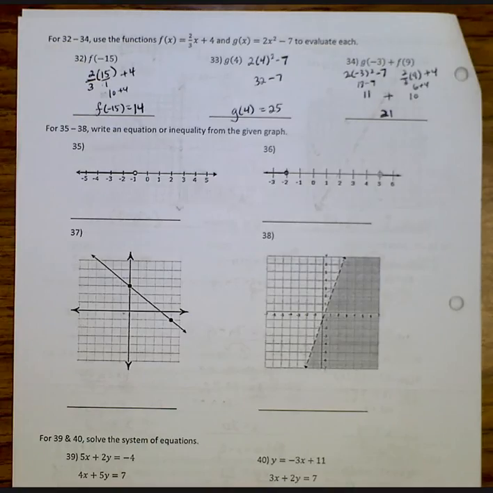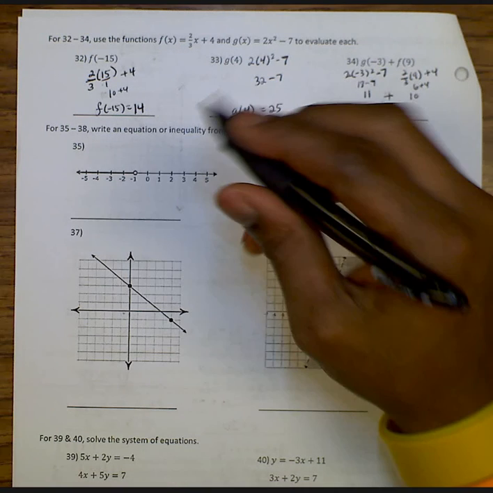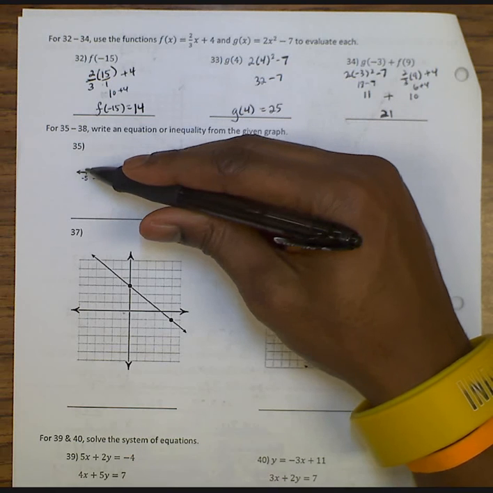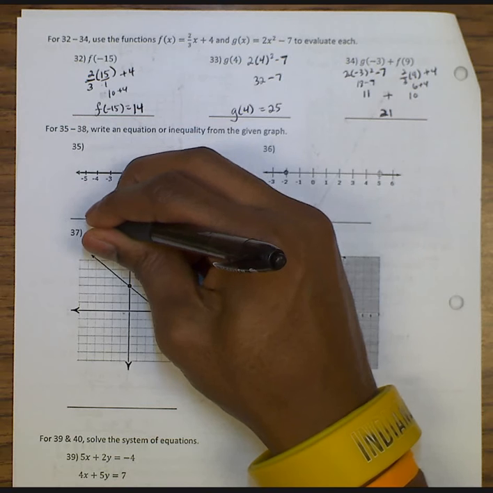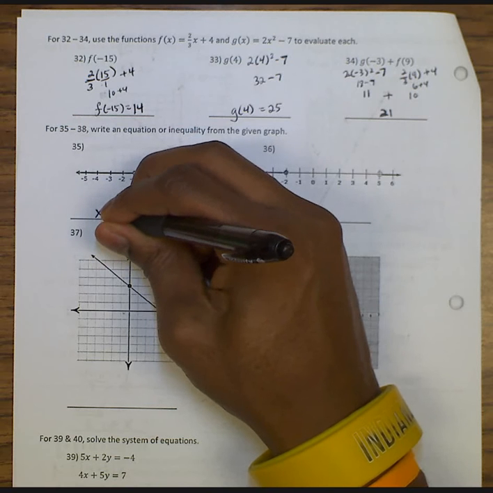Alright, number 35. It asks us to write an equation or inequality from the given graph. So here we have an open circle, looks shaded here. So an open circle going to the left, x is less than negative 1.